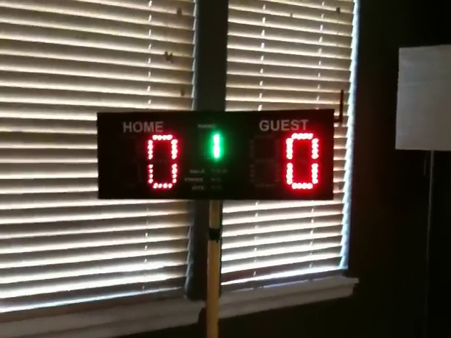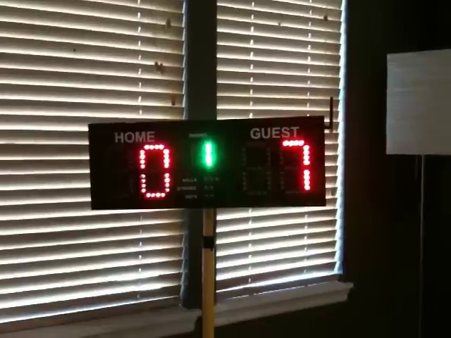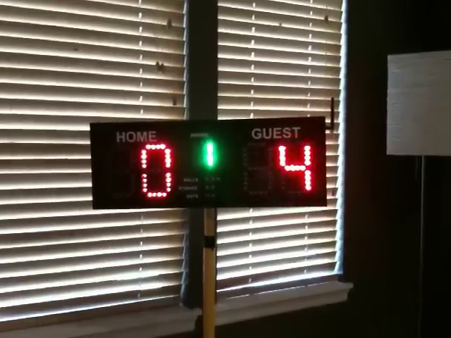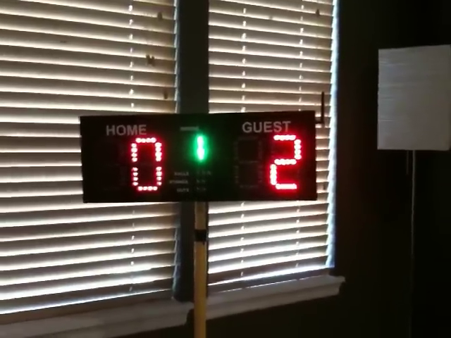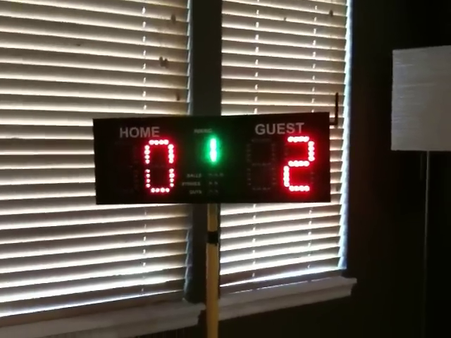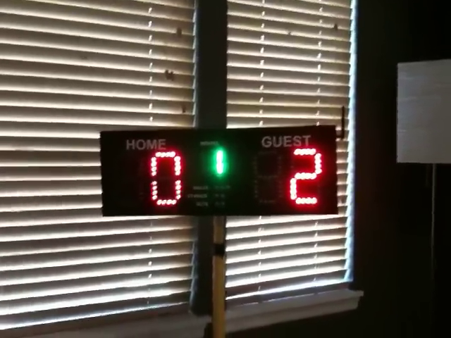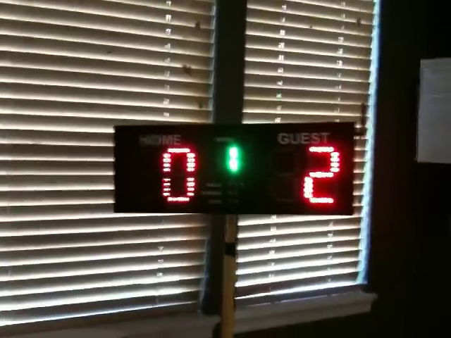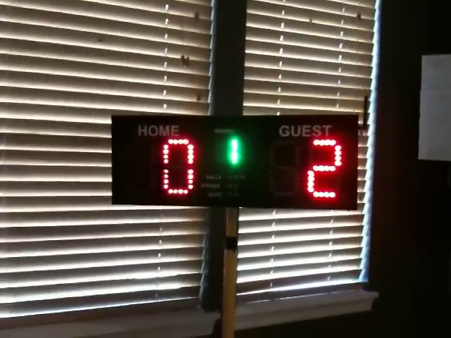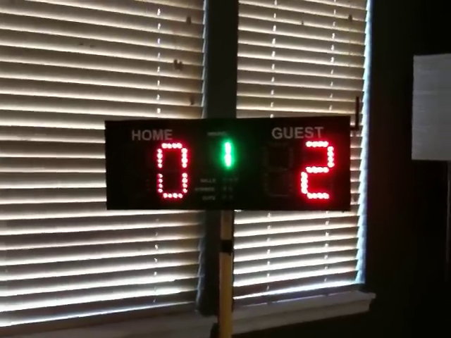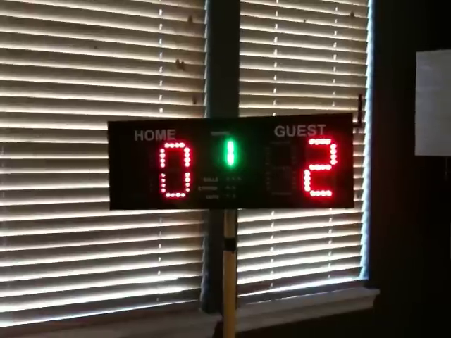If I just hit capital G a few times, you can see it goes up, and if you hit lowercase g, it goes back down. It just seemed to be a lot easier than having the software figure out all that by itself. I can just program it in the firmware on the microcontroller on the scoreboard and then not have to worry about it. It always works. So that's the way I'm doing it.